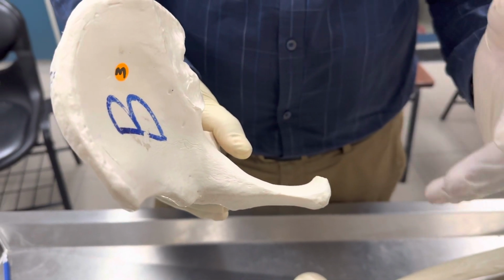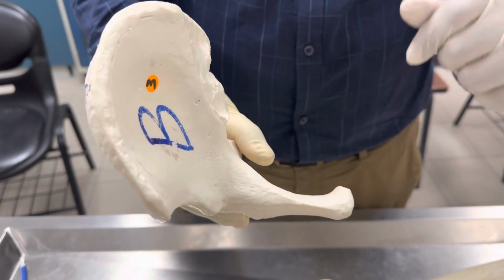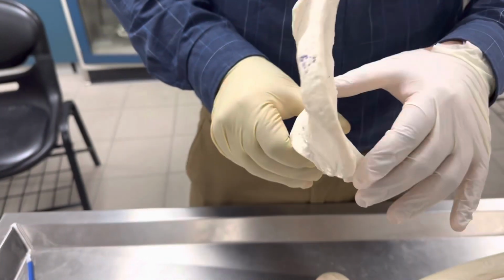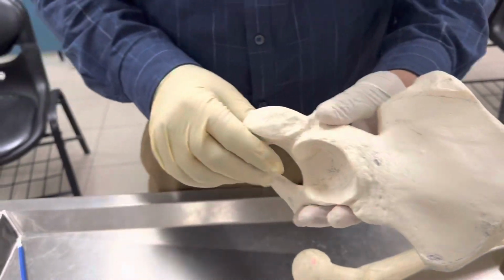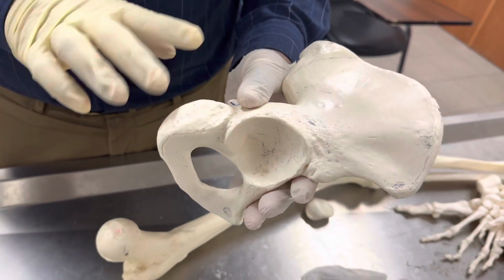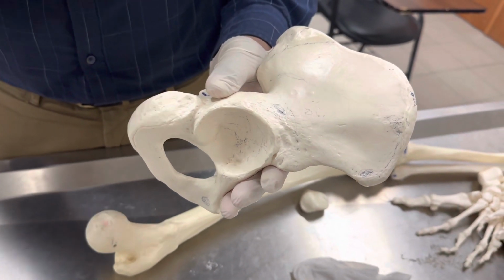In mind and movement, we are not supposed to know the details of this bone, but for the purpose of knowing the attachment of some of the important muscles of the lower limb, we have to know it. So the first very important part is the ischium, or the ischial tuberosity. They are going to ask you to identify this part of the bone.